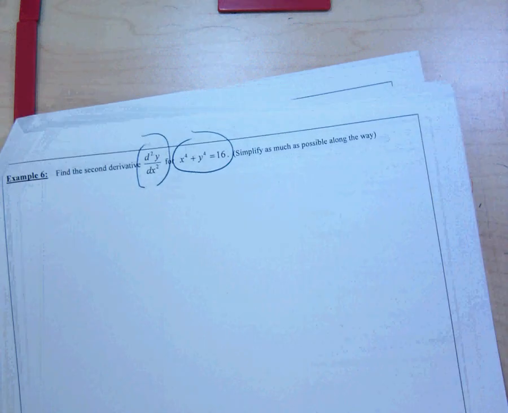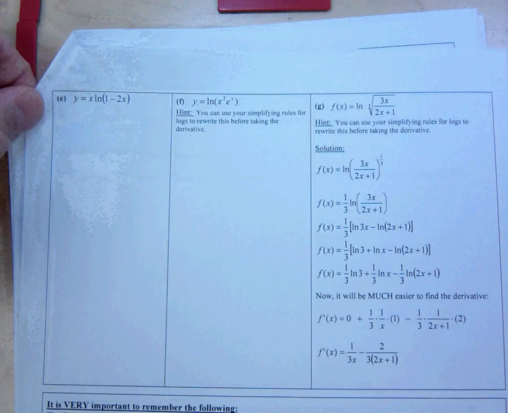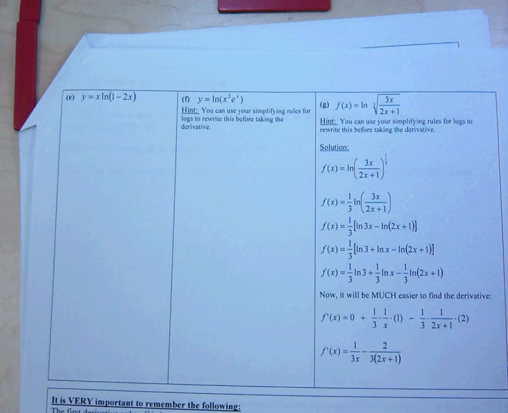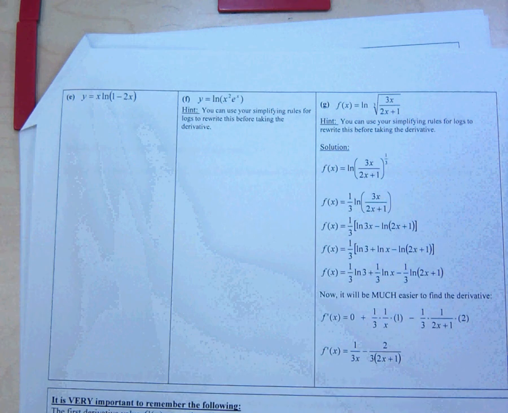Okay. All right, last page. Okay, so we've got E here.